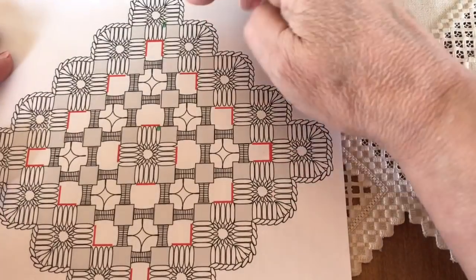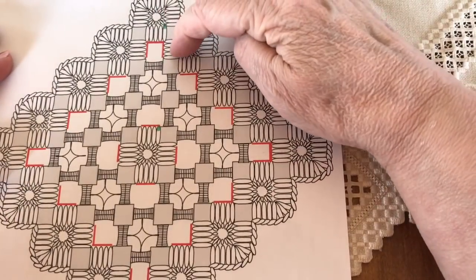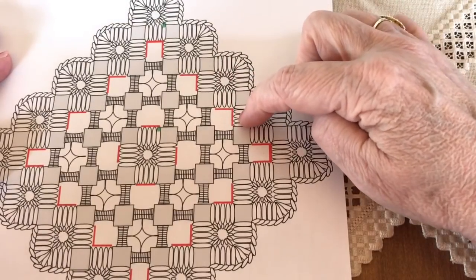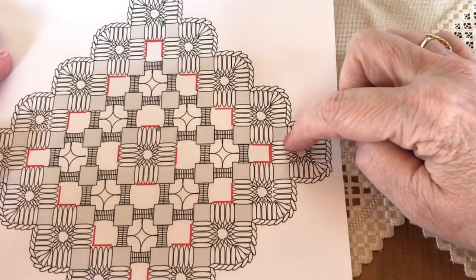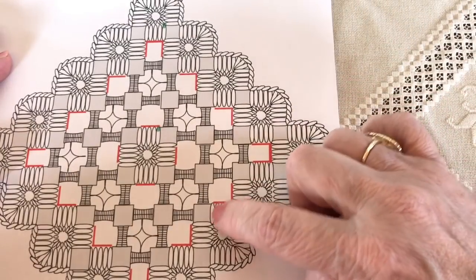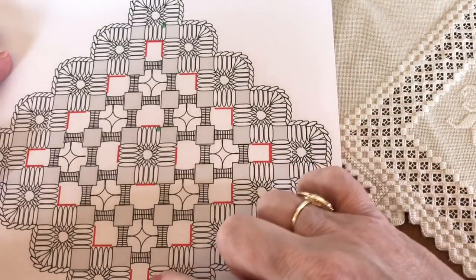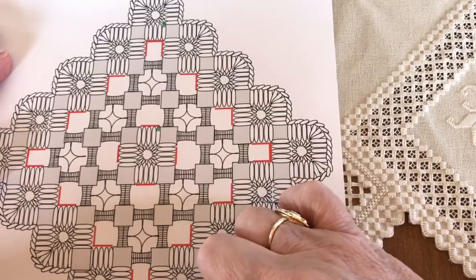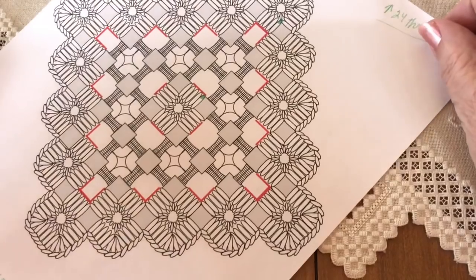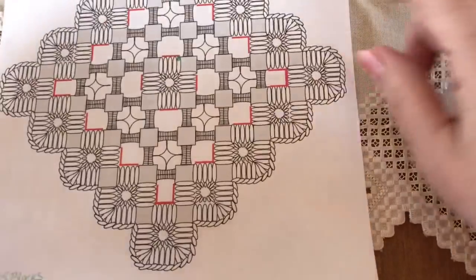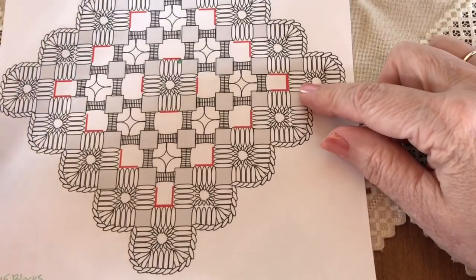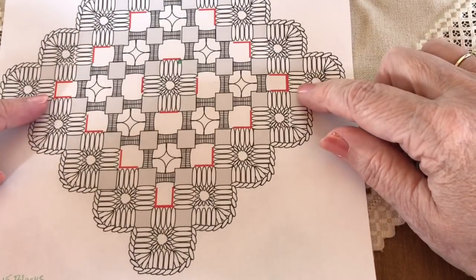Okay, so in this particular one, you have 1, 2, 3, 4, 5, 6, 7, 8, 9, 10, 11, 12, 13, 14, 15. Now, this is going to be square, so the length and the width are the same. 15 Kloster Blocks, okay?